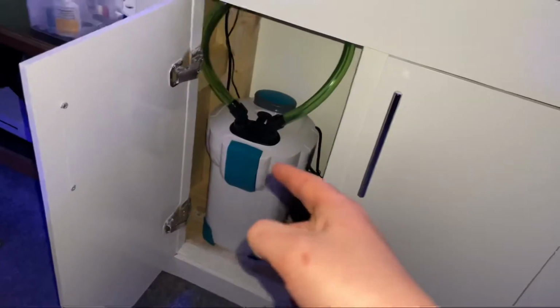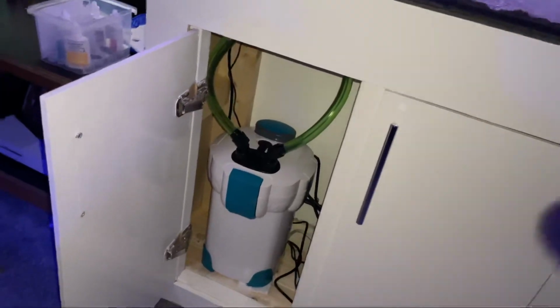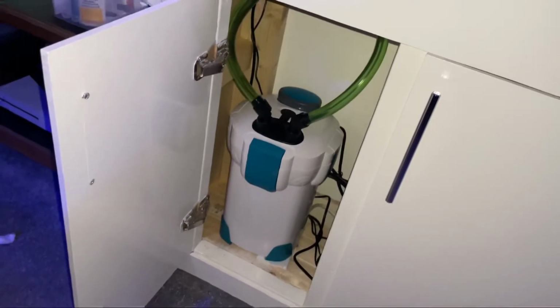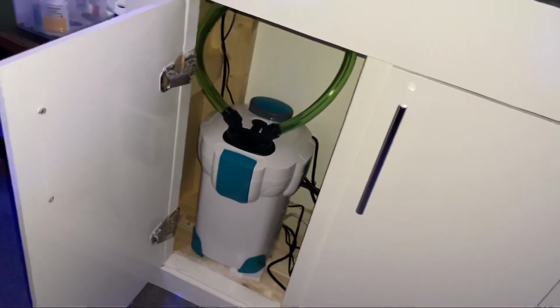I put some beneficial bacteria, not a full bottle, into the ceramic rings and in the filter before I plumbed it all in, obviously to give it that extra boost as it's brand new. But yeah, like I say, everything's running great so far. Just going to have to see how things go on for now.